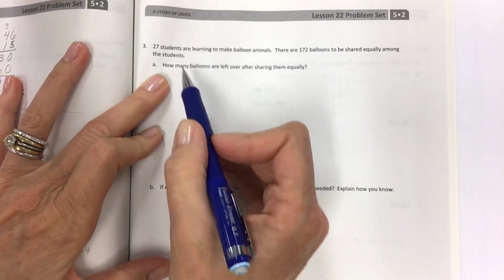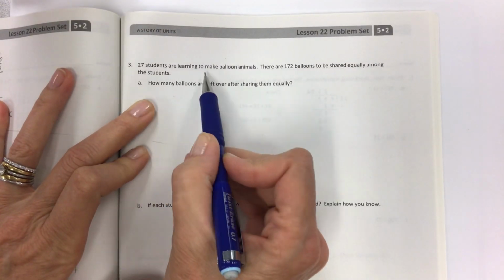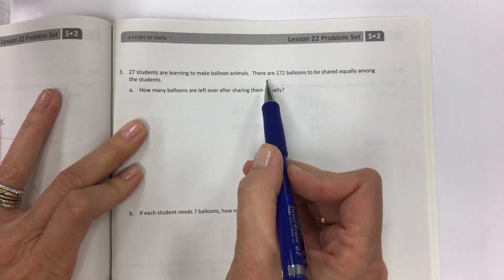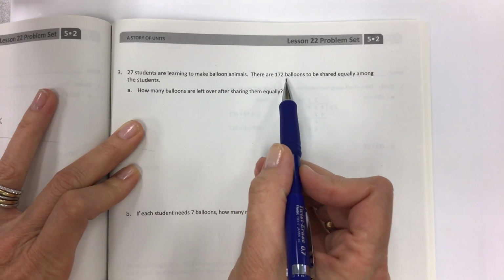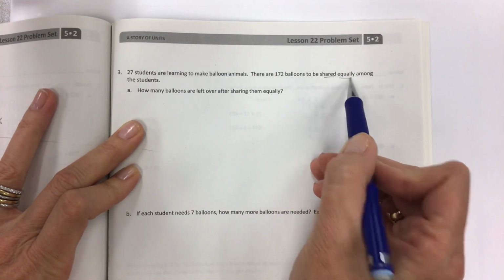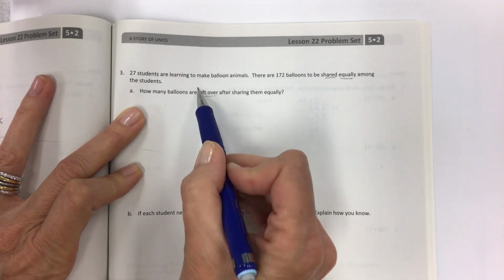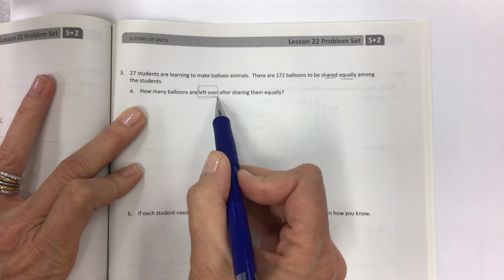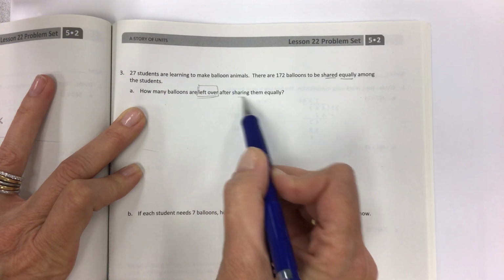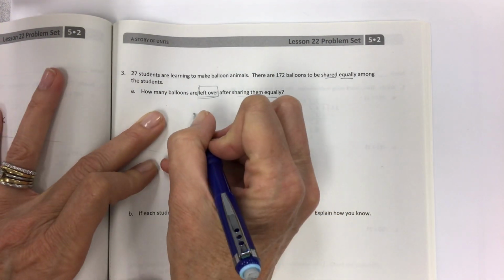Yep, getting up past 20 minutes here. 27 students are learning to make balloon animals. Ooh, how fun. There are 172 balloons to be shared equally among the students. How many balloons are left over? Ooh, there's our question, answer. After sharing them equally. So first we need to share them equally.